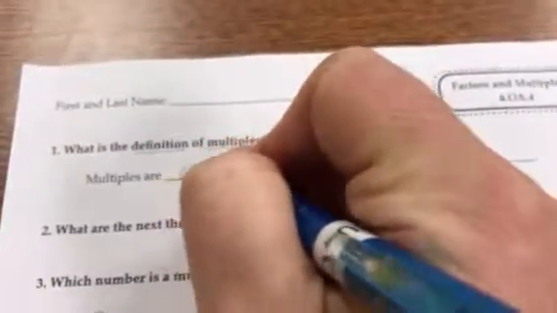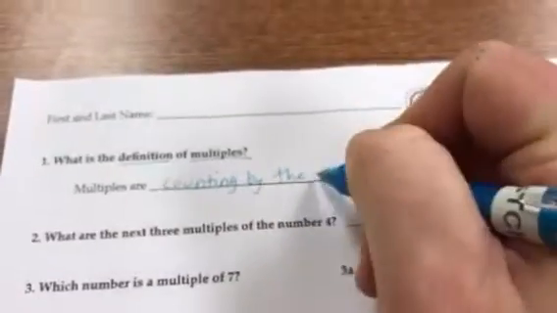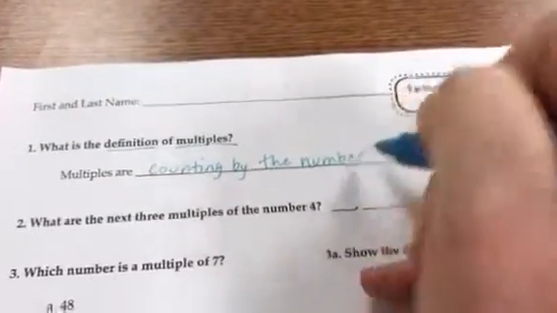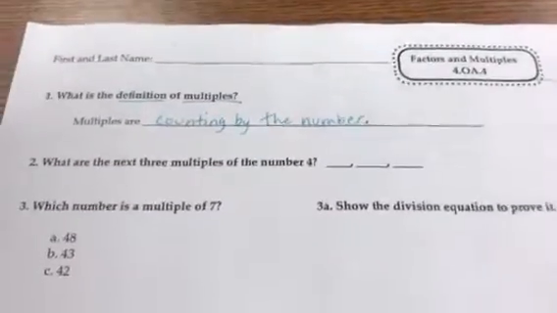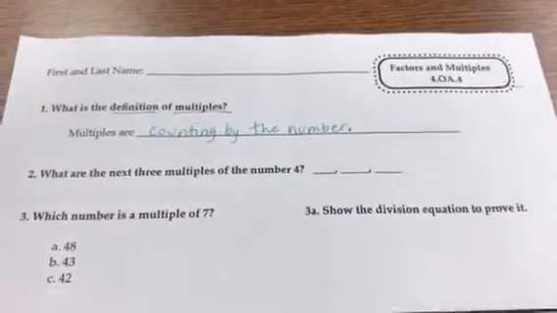All right, so we're going to go ahead and write that down. Multiples are counting by the number. Now, if you guys need more time to write that, then we can always pause this. But anyway, I'm going to move on.